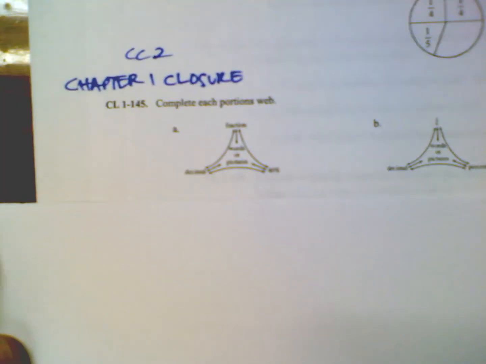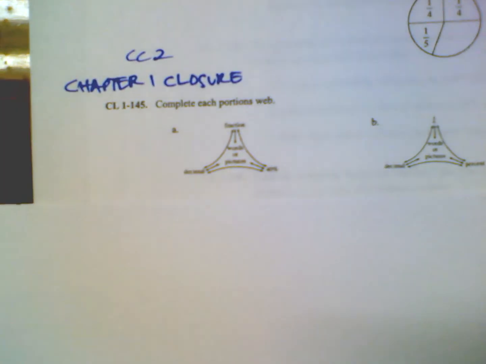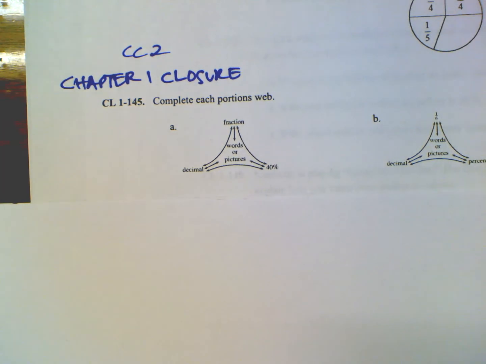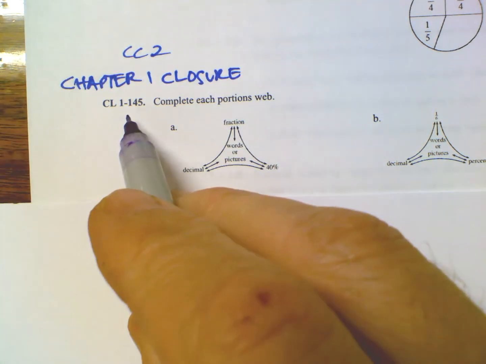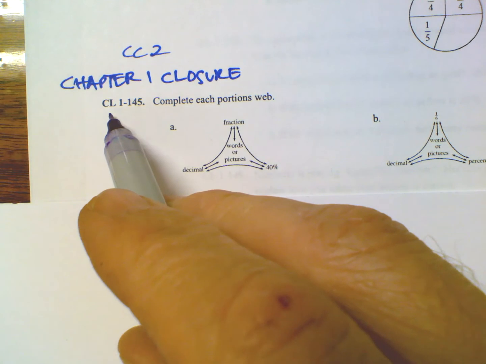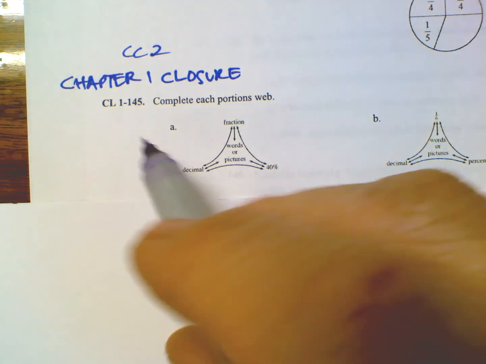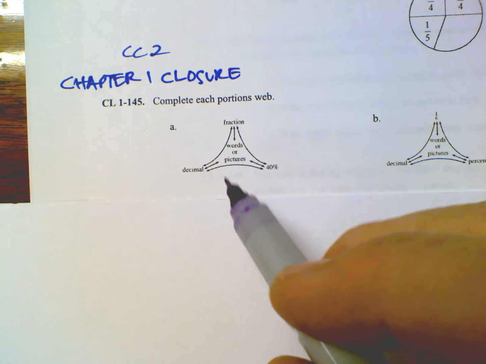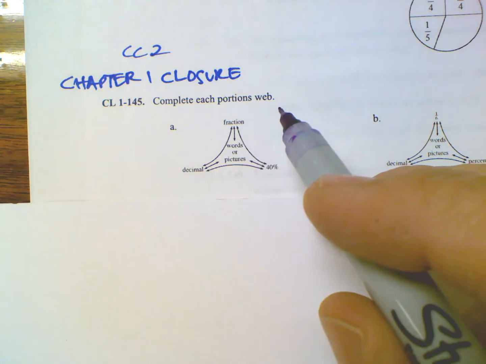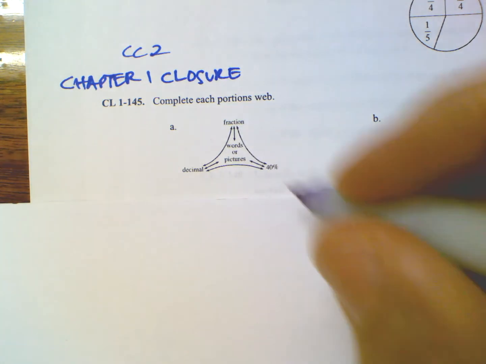All right, so we are looking at CC2, Chapter 1 Closure, number 145. So Closure 1-145, and these are portion webs.